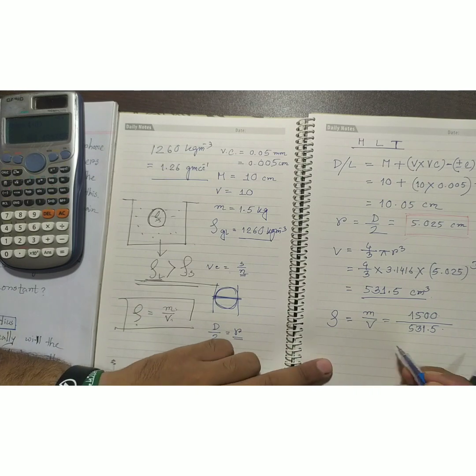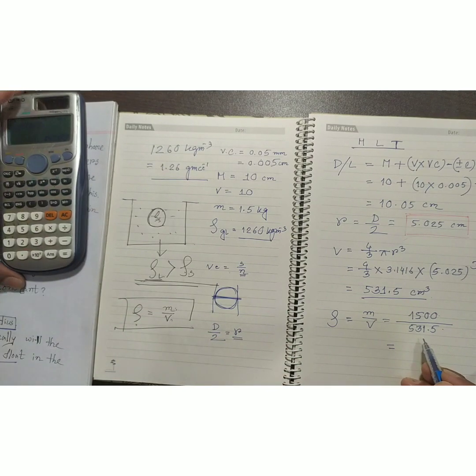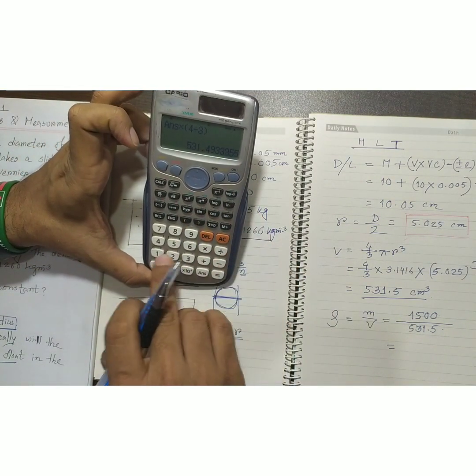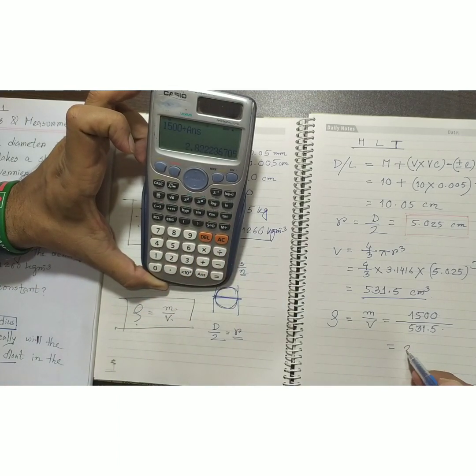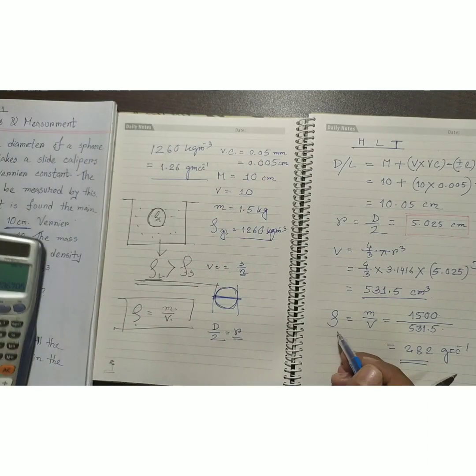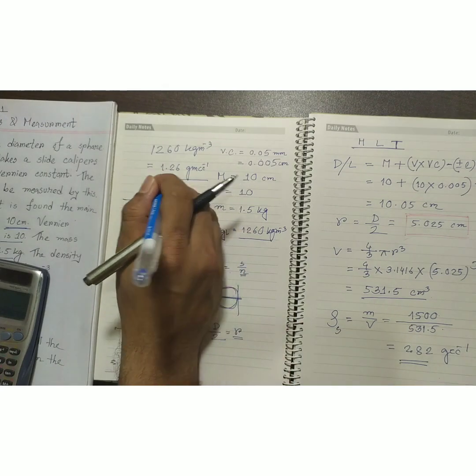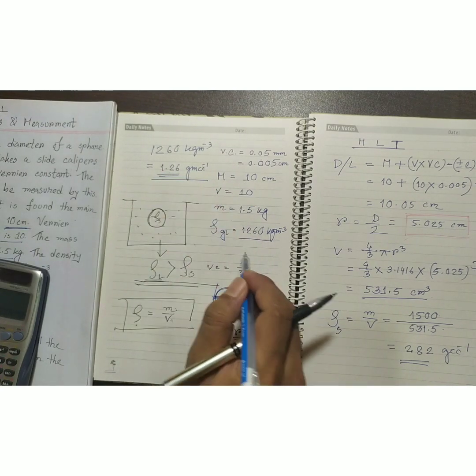Similarly here we'll have 1500 by 531.5, so 1500 divided by 531.5 would be 2.82 gram per cc, and this is the density of the sphere, and 1.26 is the density of glycerin.